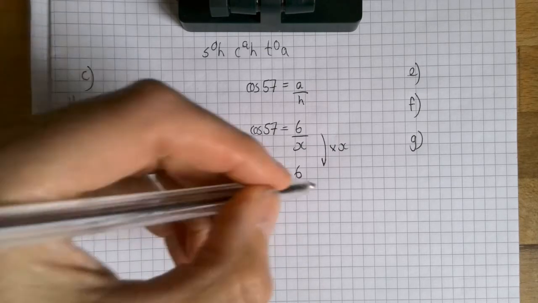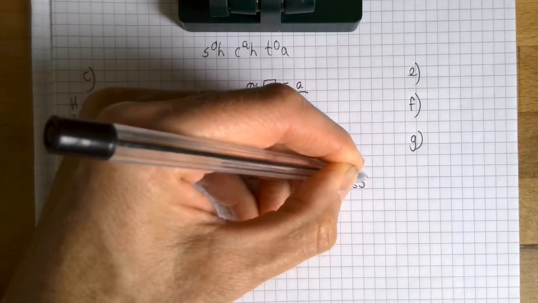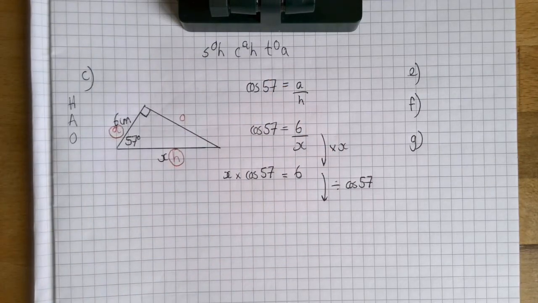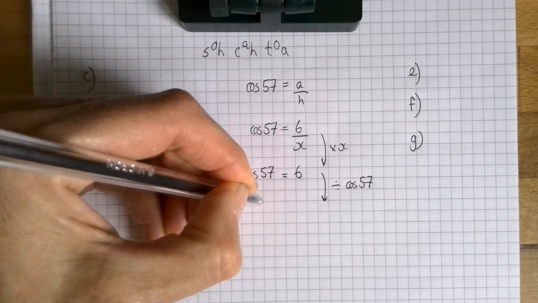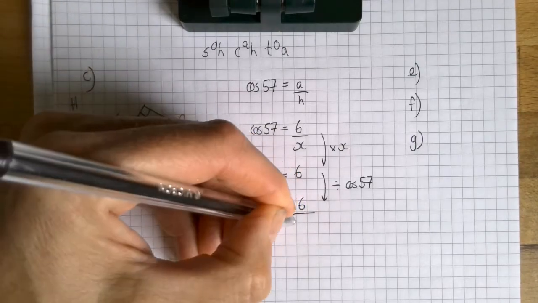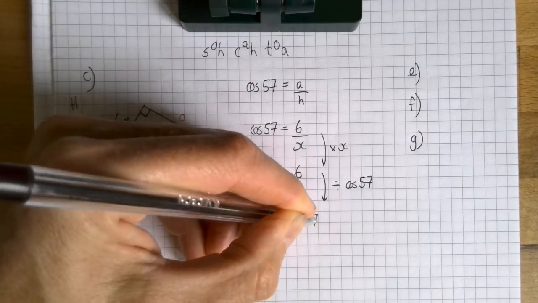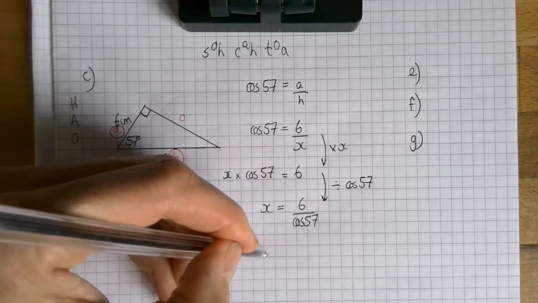What's the opposite of multiplying by cos 57? I need to divide both sides by cos 57. So that means on this side I've got just x, and on the right-hand side I've now got 6 divided by cos 57. And of course then I need to work out the answer.